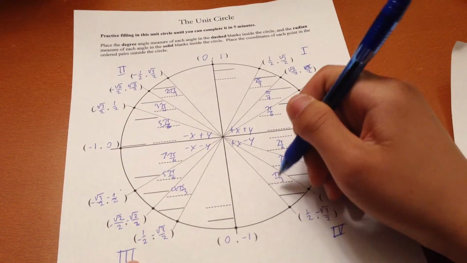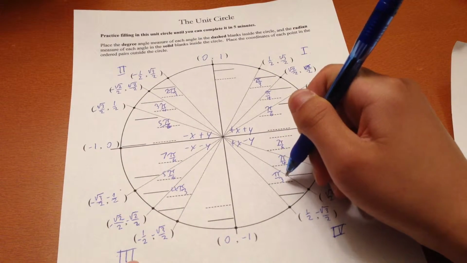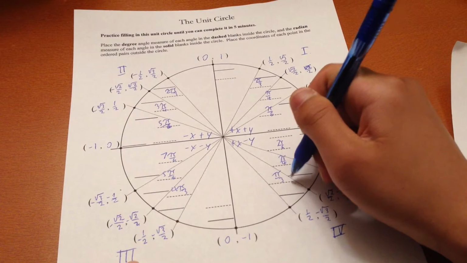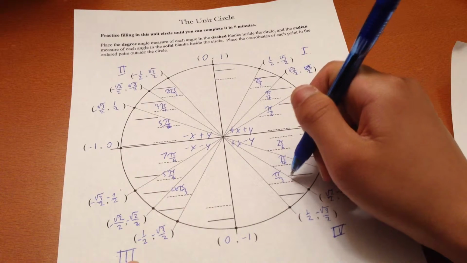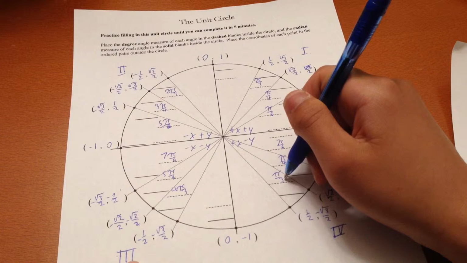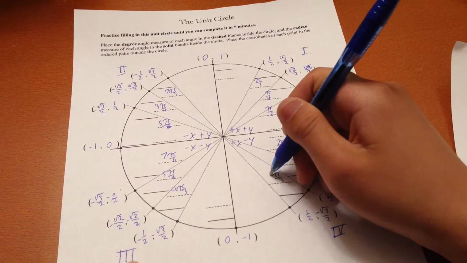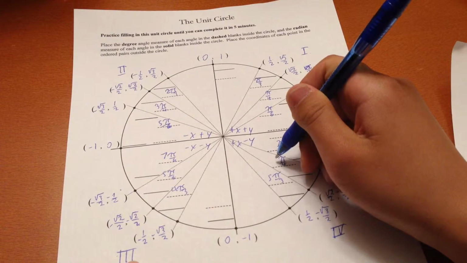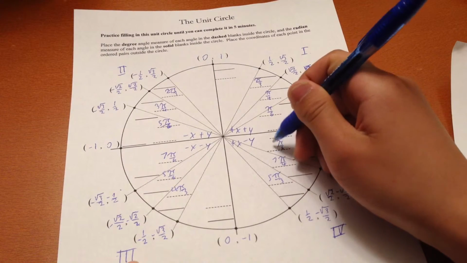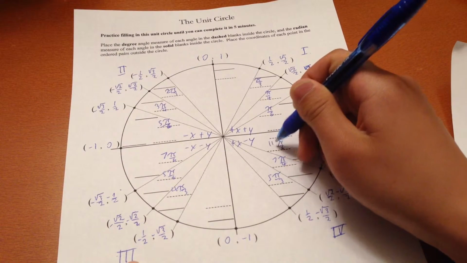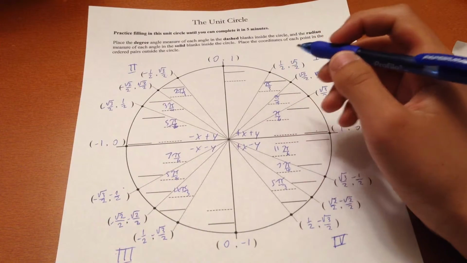What you're going to do is multiply your denominator by 2 and take away 1. So if I were to multiply 3 by 2, that would make 6, and I would take 1 away, and that makes 5. So if I do that for everything, it goes to 7 and 11. So we've got 5, 7, and 11.